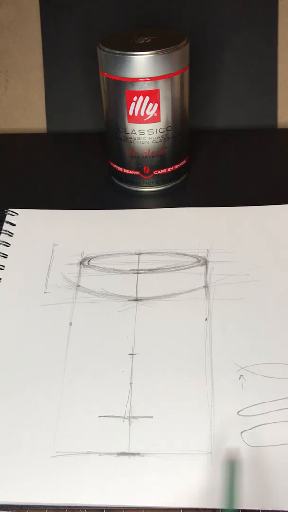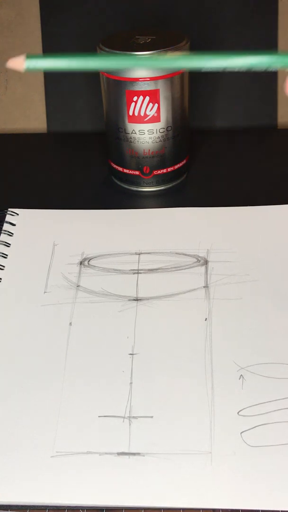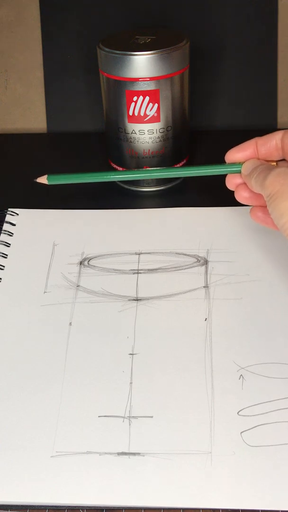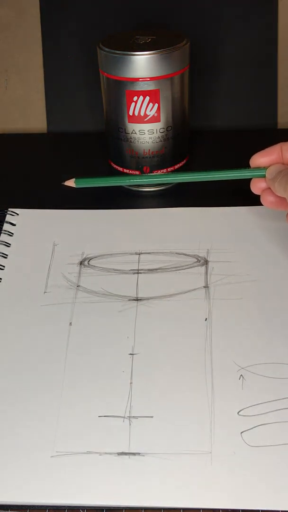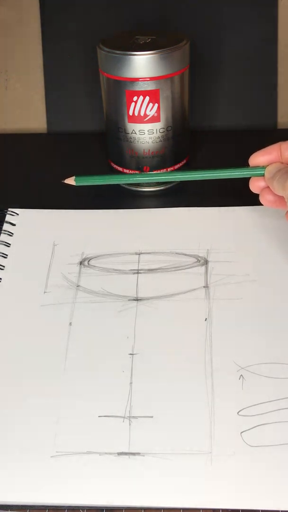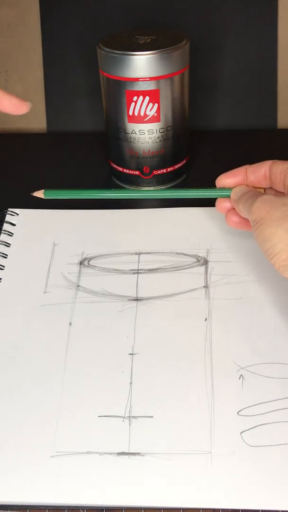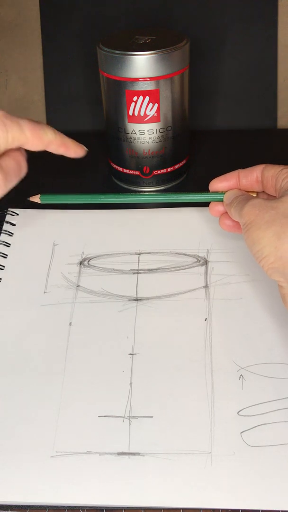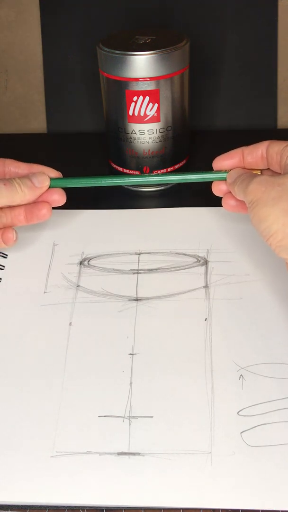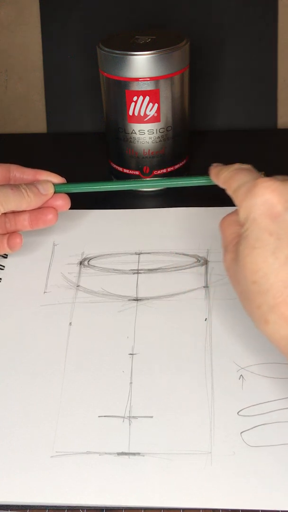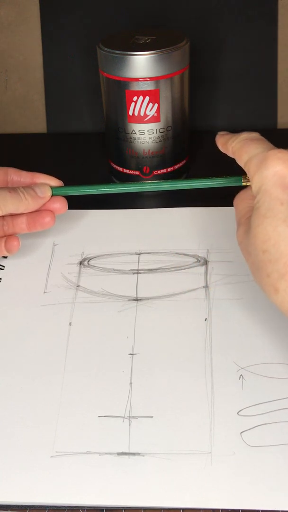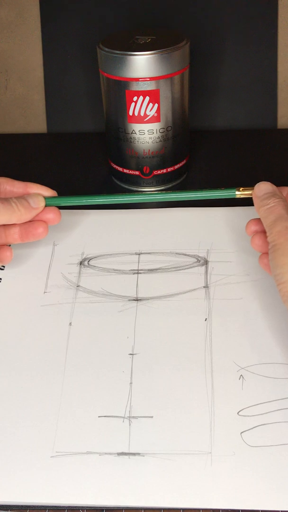something going on there, and it's kind of good to put your pencil right on the base and to think about these triangle shapes here. I can't see if I've got the base there or not, but you can understand that there's triangle negative space there.